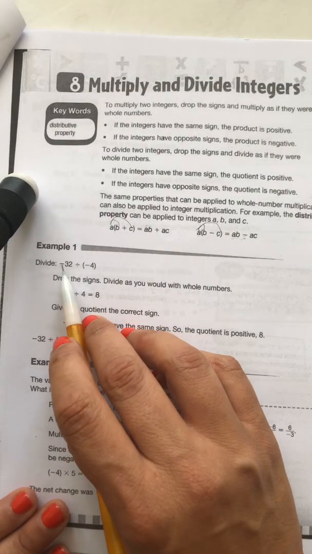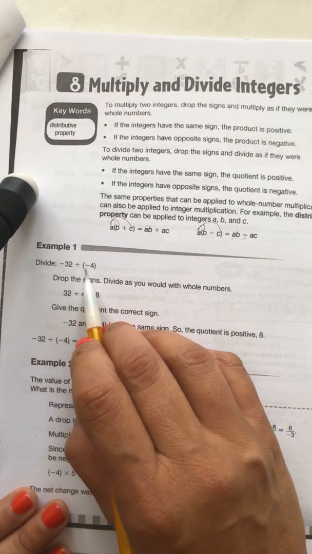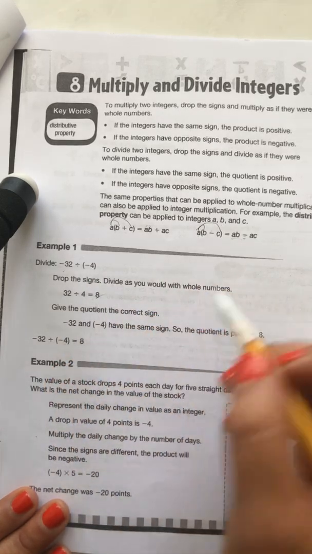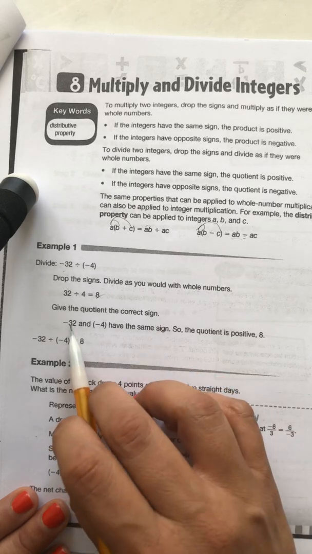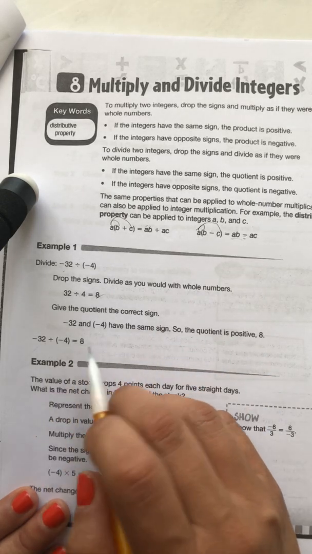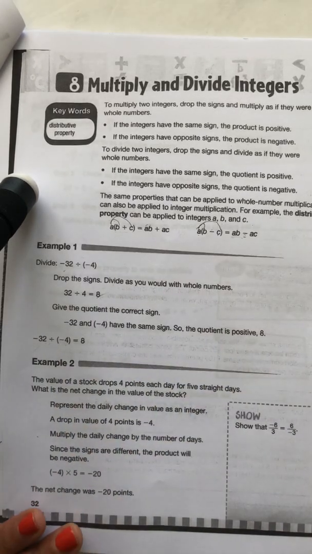So let's take a look at this. So -32 divided by -4. Drop the signs, divide as you would whole numbers. Well, that's 8. Give the quotient the correct sign. So -32 and -4 have the same sign, so the quotient is positive. So two negatives make a positive.